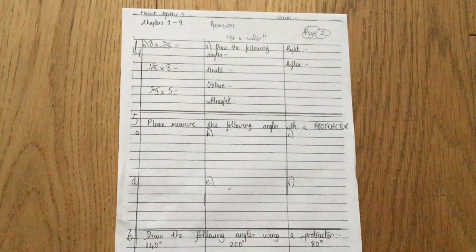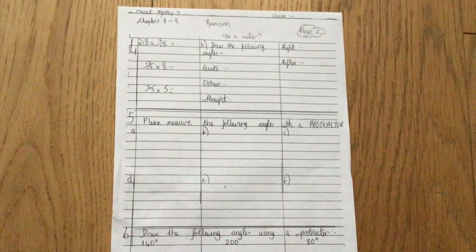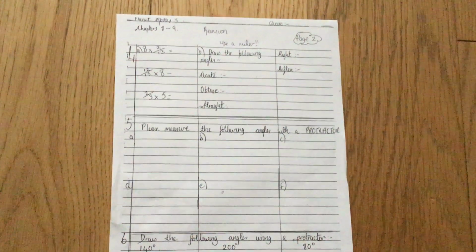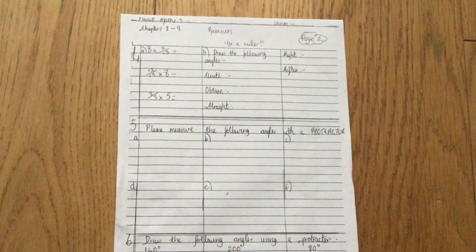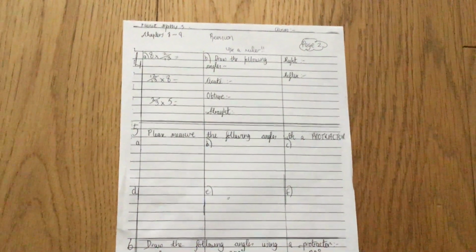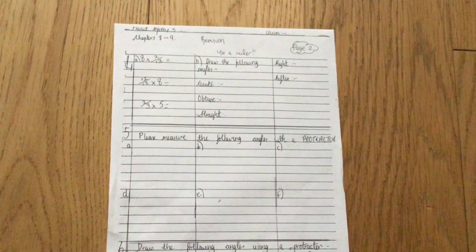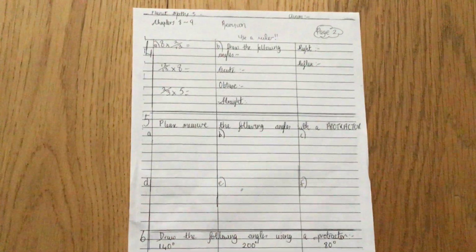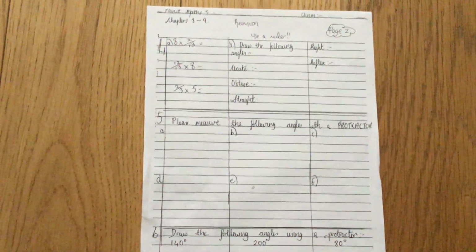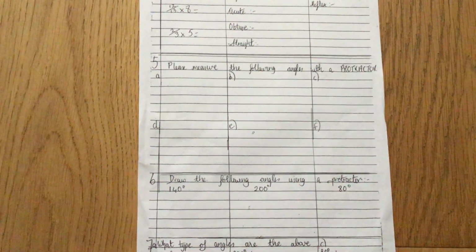110 degrees, and 290 degrees. Okay, guys? And then you have to draw the following angles using a protractor: 140, 280.